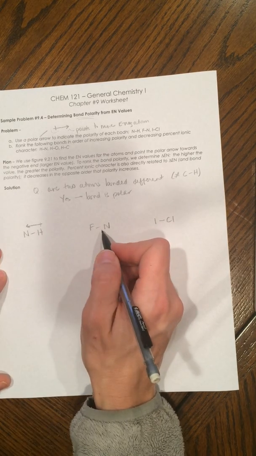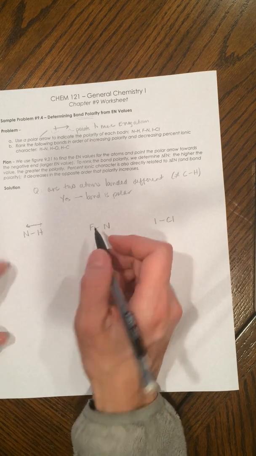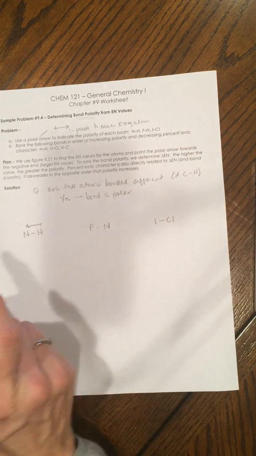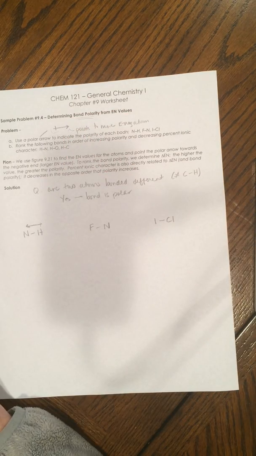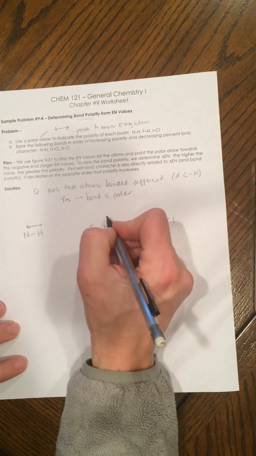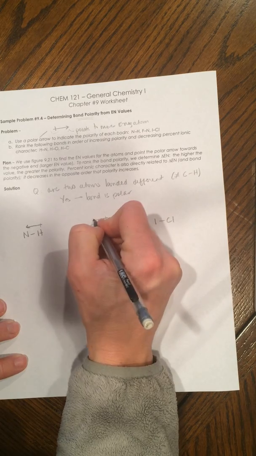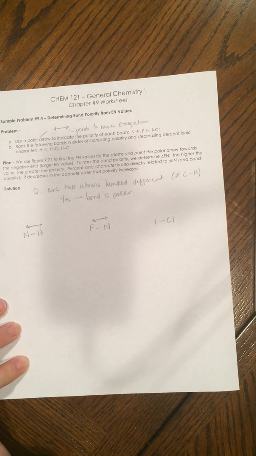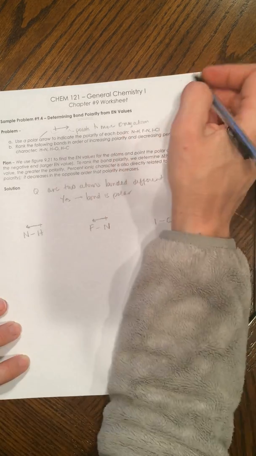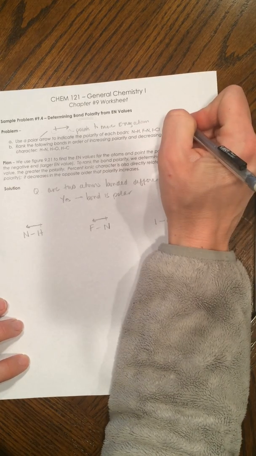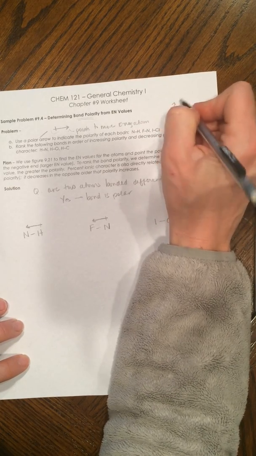For fluorine and nitrogen, remember my electronegativity boogie in class, right? My boogie points to the most electronegative and then least electronegative atoms on the periodic table. So fluorine, being the most electronegative, is going to have this arrow pointing in that direction. And again, electronegativity is a trend. If we draw the trend for electronegativity, it increases as we go up and it increases as we go across.